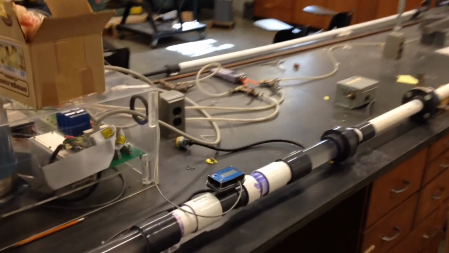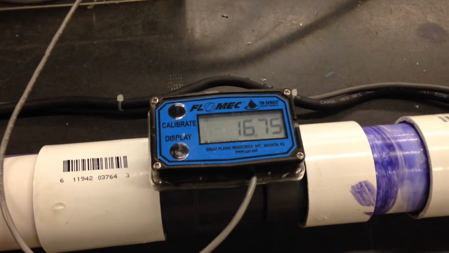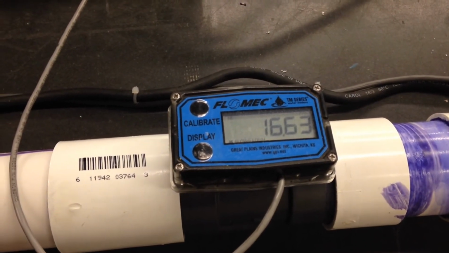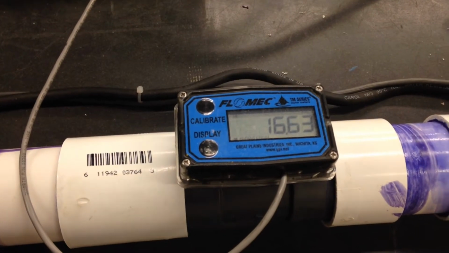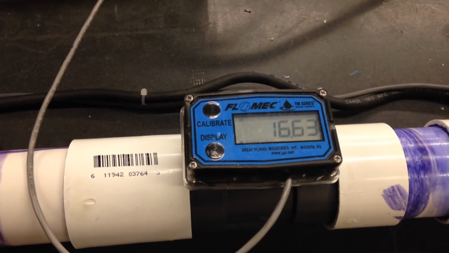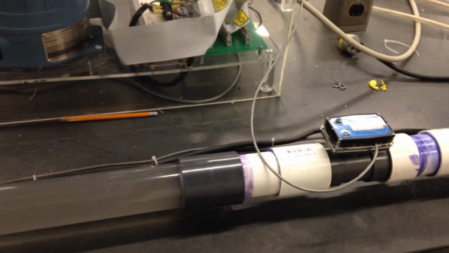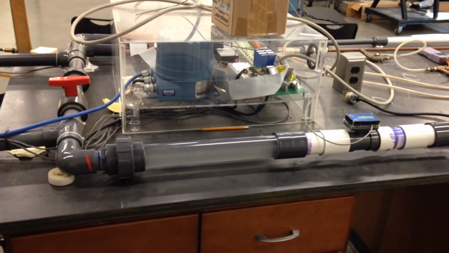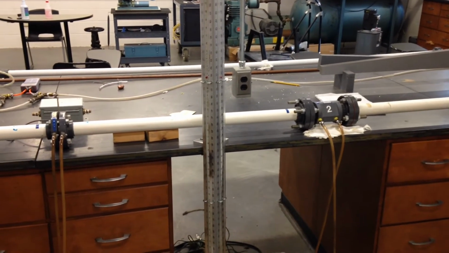You read the basic flow using this digital flow meter right here. You'll be seeing a lot of this in the experimental data. This basically reads your flow in gallons per minute, and as you vary that, you have to check and see. It takes a little bit of feedback to get the flow you want. One thing that you'll notice in the experimental procedure is a target flow versus an actual flow. The target flow is what you're trying to achieve, but it's next to impossible to achieve that flow, so it'll vary some.